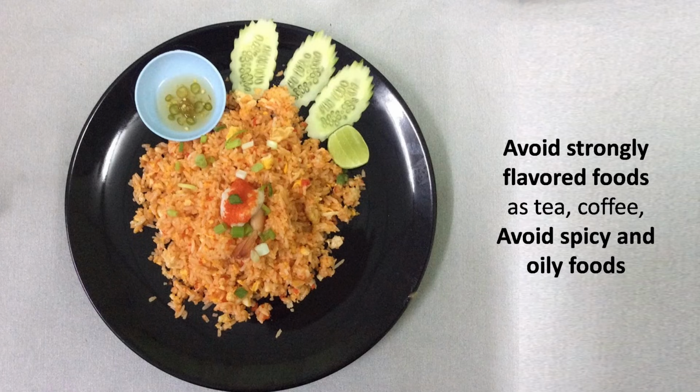When the baby is growing, the womb expands and puts pressure on the stomach. So the food tends to get back into the esophagus, and nausea, vomiting, or heartburn are common. Therefore, small frequent feeds, avoiding strong flavored foods, spicy foods, and oily foods will help the mother.